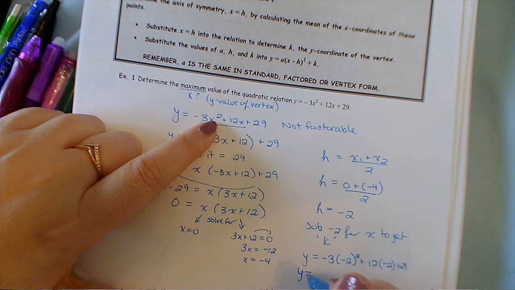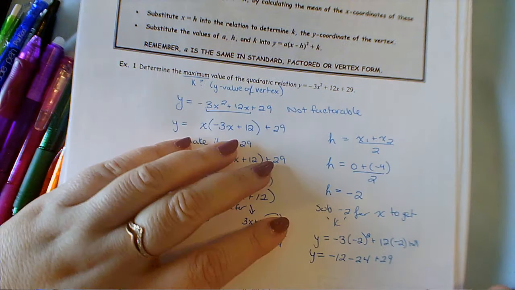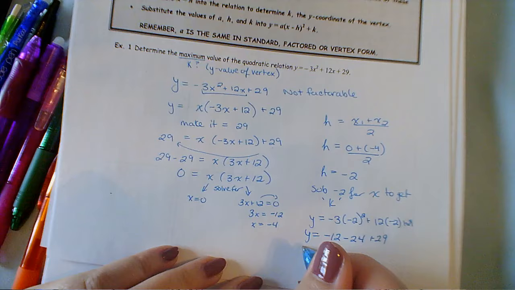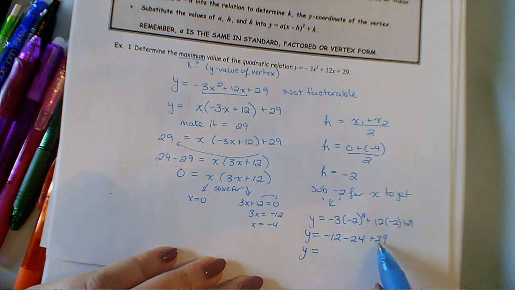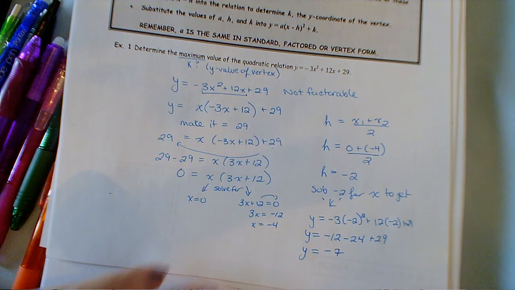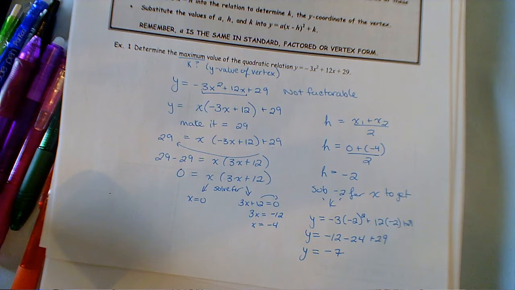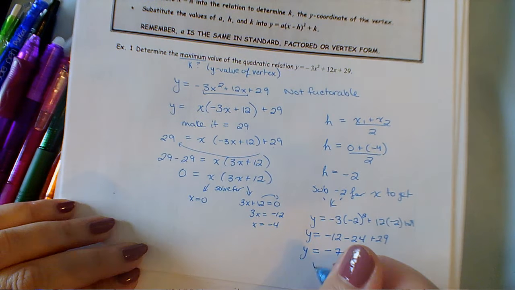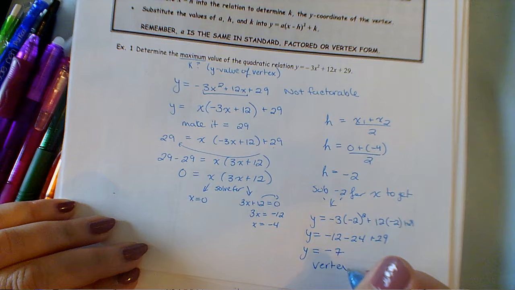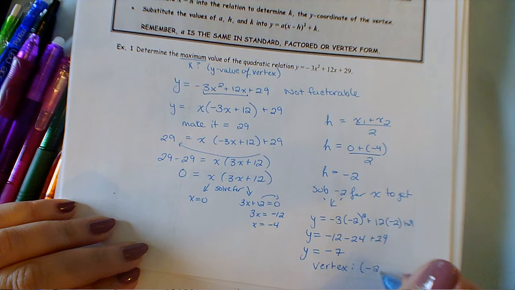Y equals, that's 4, that's negative 12, negative 24 plus 29. So negative 36 plus 29 is negative 7, I believe. So what we just found here, guys, is our vertex. So the vertex is negative 2, negative 7.